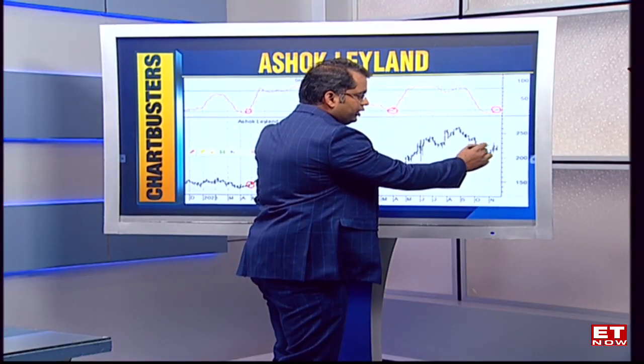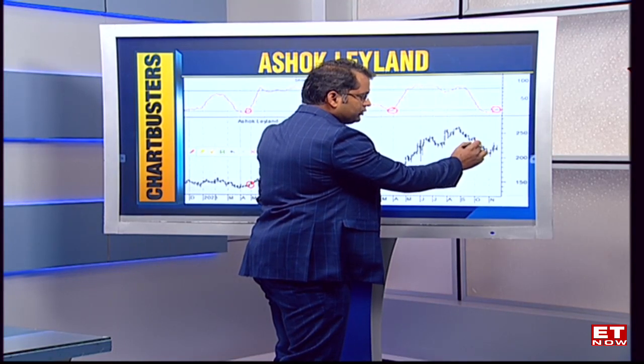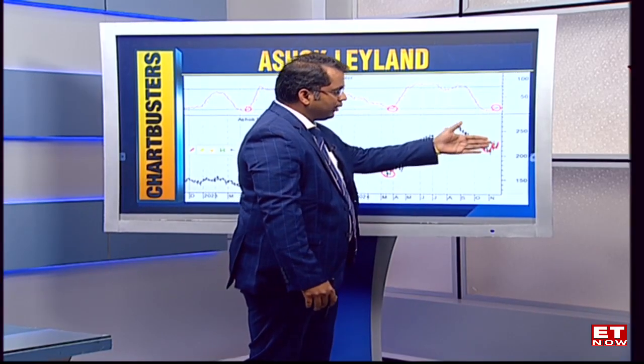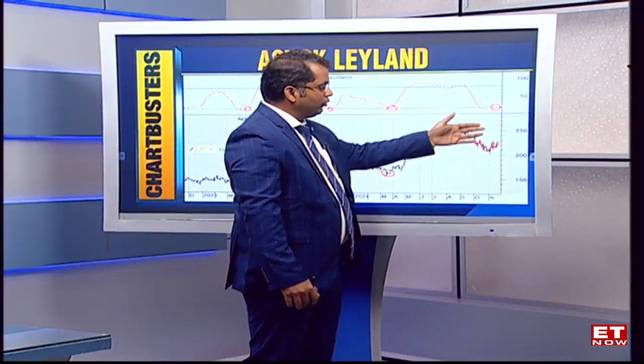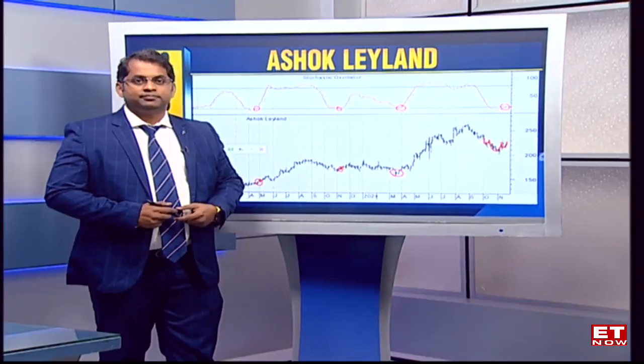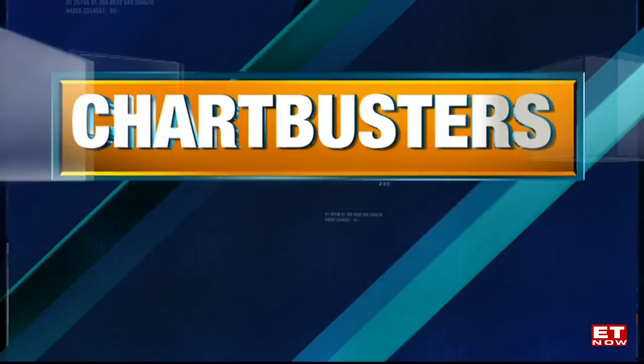The stock is nearing a breakout of this 224, 225 mark. And as you can see in terms of the price pattern, it's also forming an inverted head and shoulder pattern closer to this 225 mark. So this could be a double breakout point for Ashok Leyland. And if the stock confirms this breakout, we could be looking at 240 to 250 as a near-term target for the stock. All right, let's take it across then to Naresh to find out his chartbuster calls as well.